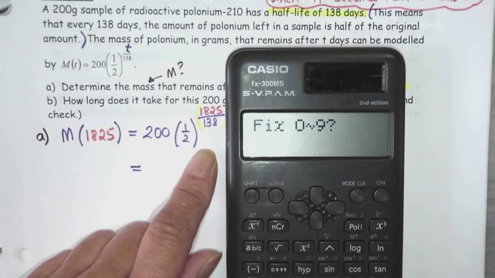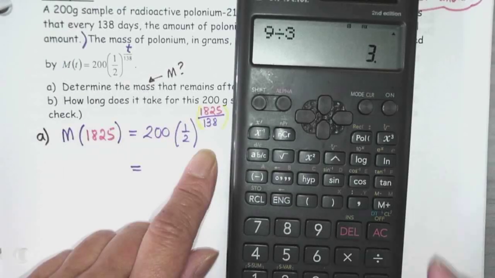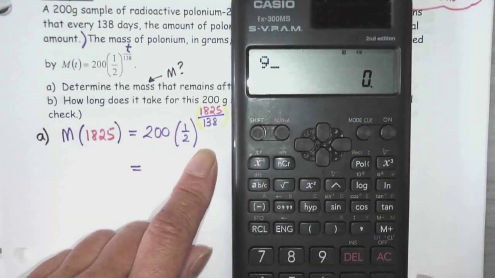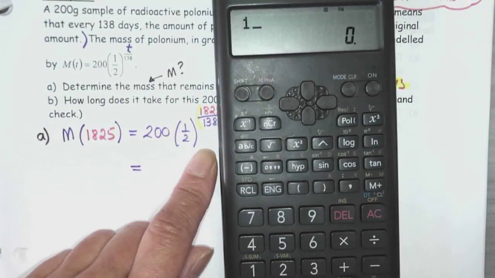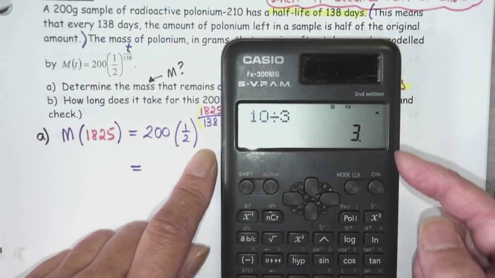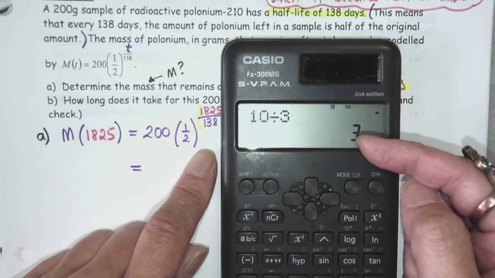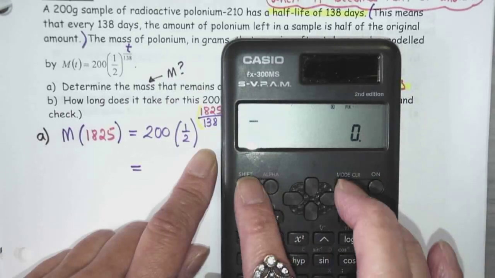Look, I can fix it to no decimal places. Some kids do this, and look, 10 divided by 3. It took away my decimal places. And some kids are like, I don't get any fractions. I get nothing. It's because your calculator is rounding everything. So we don't want that.